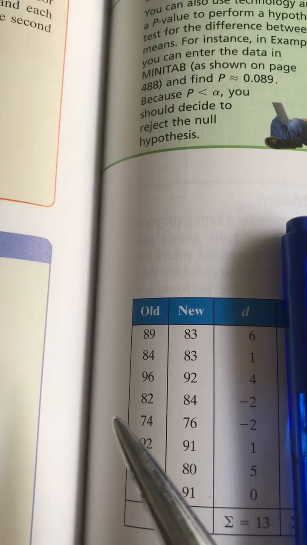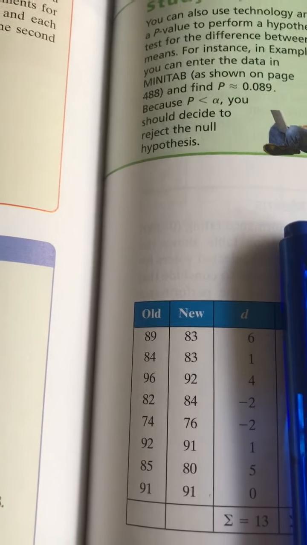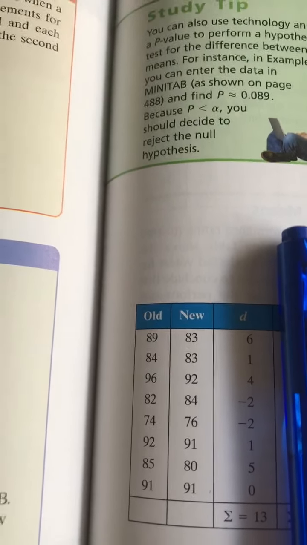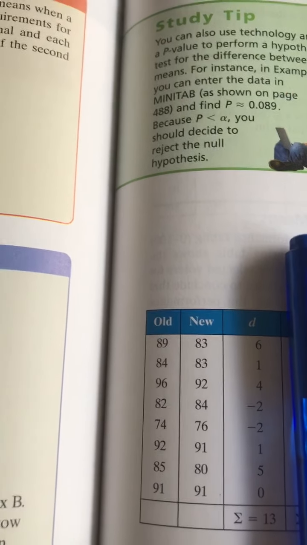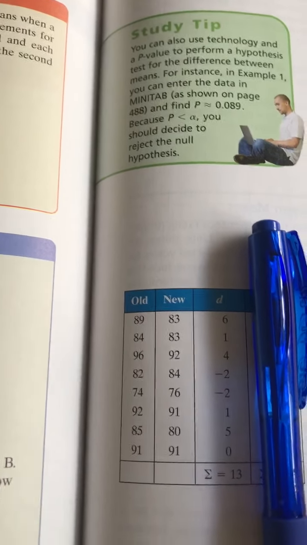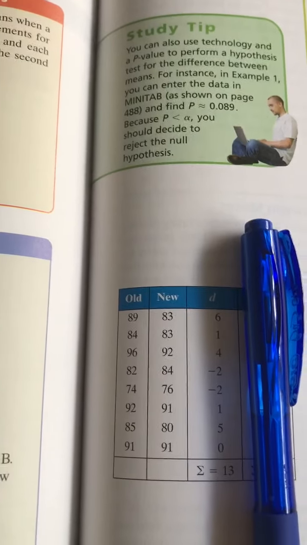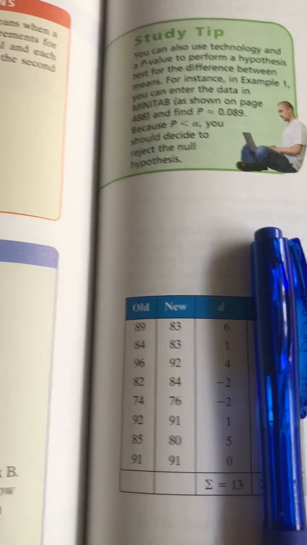They went from 82 to 84. So their score actually went up. And in golf, that's not your goal. Your goal is to have a lower score. And there was one person where it stayed the same. So we want to know, was there a difference with the design?